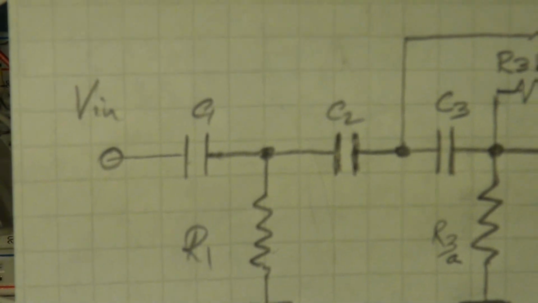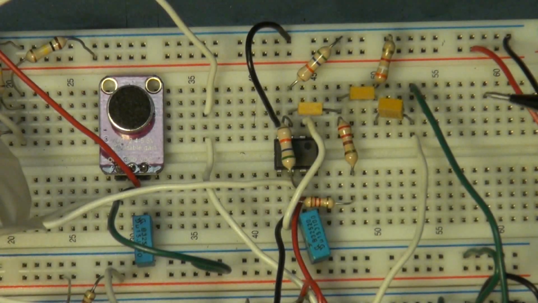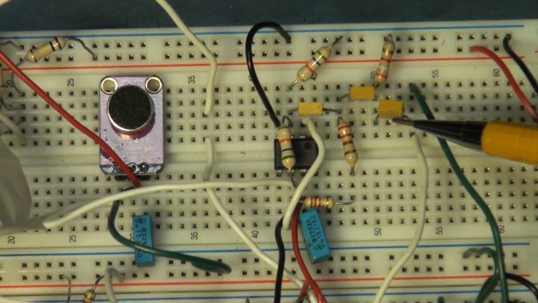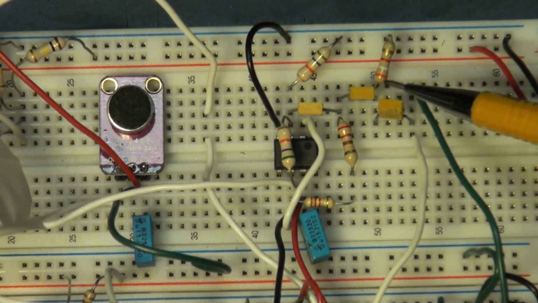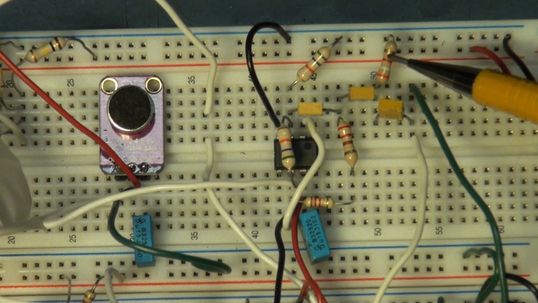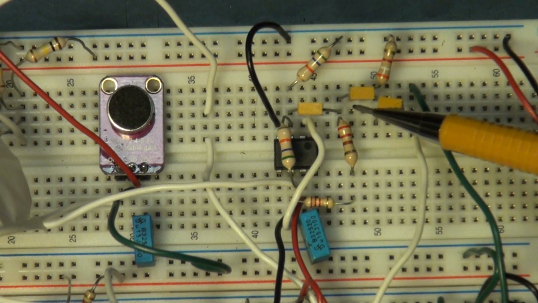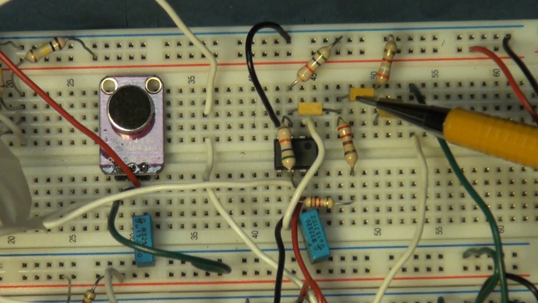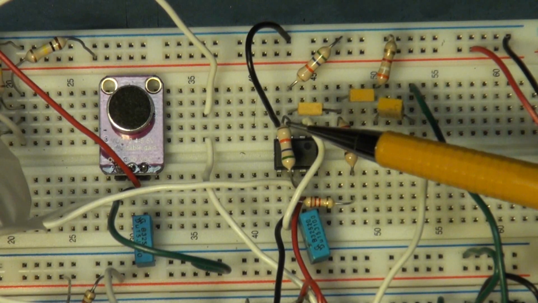Vin being applied to C1. This is C1 right there, first capacitor. This would be R1 resistor, the 3.9K. Capacitor C2, they're all the same. Capacitor C3.